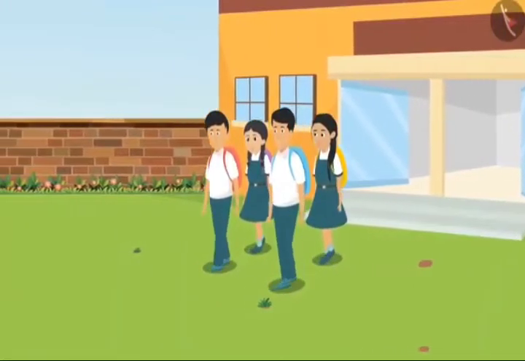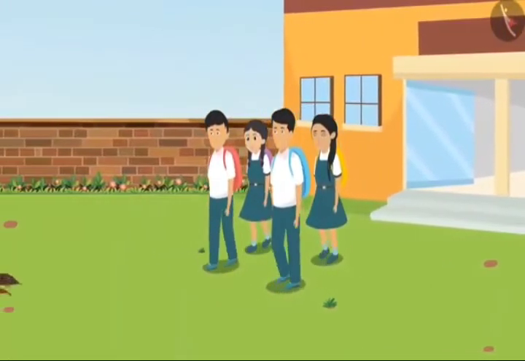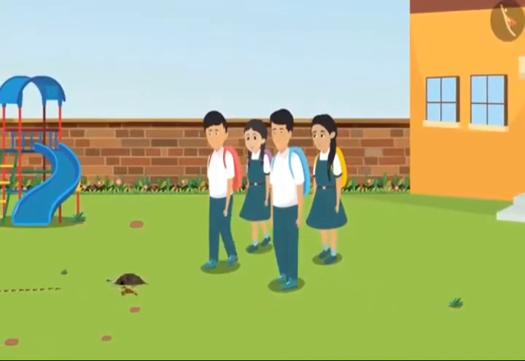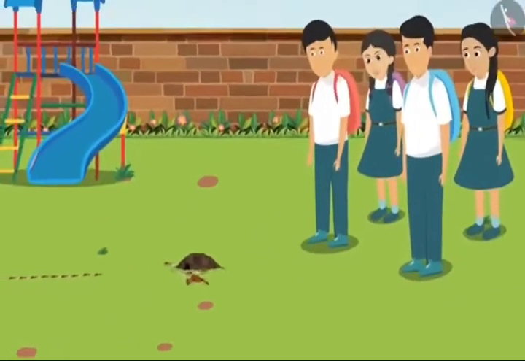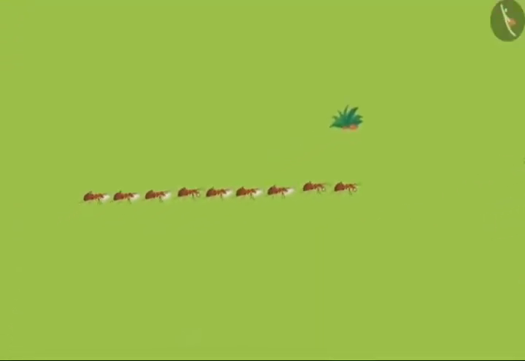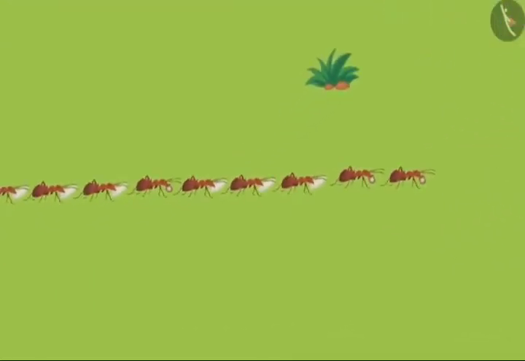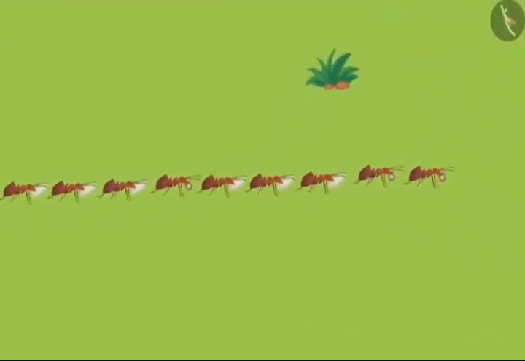Meena and her friends were going back home from school. They saw something strange on the road. They saw that a long army of ants was moving. They bent down to watch the ants carefully. A lot of ants were carrying grains of rice and millet.